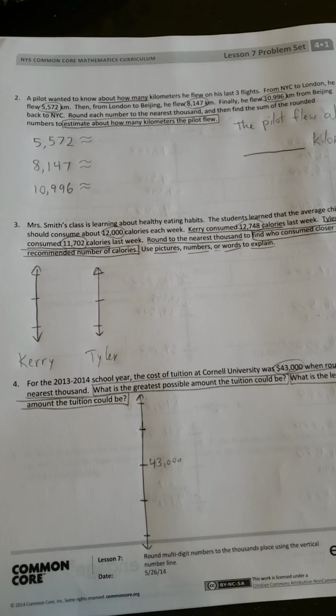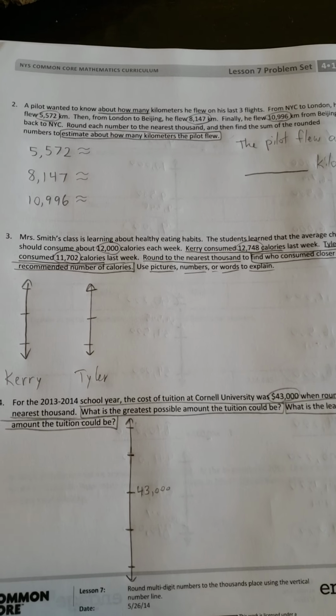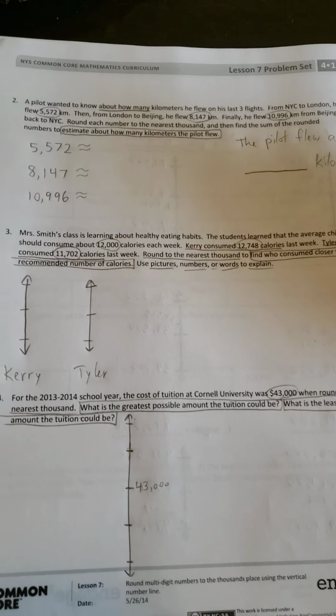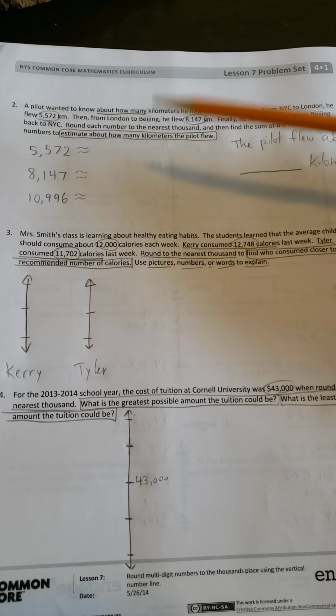All right, guys, this is part 2 of the Lesson 7 problem set. This is the back page. And as you can see, I already did a little bit of prep work to make this video a little bit shorter. So number 2 says, and these are obviously all word problems.